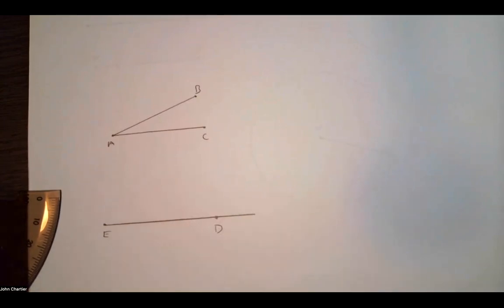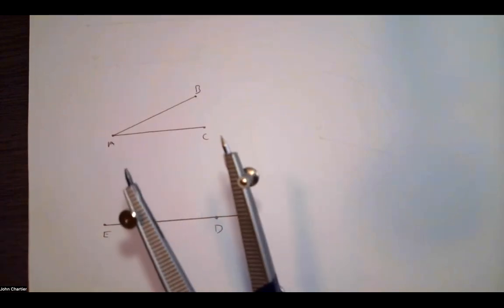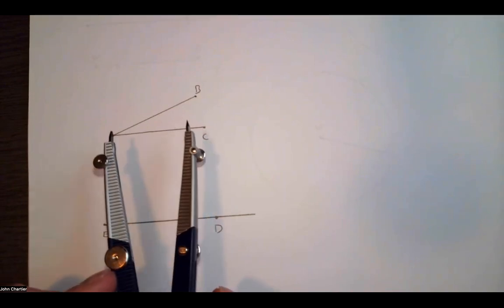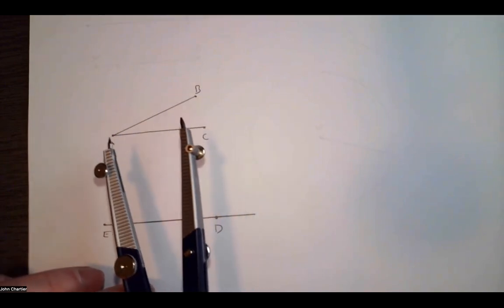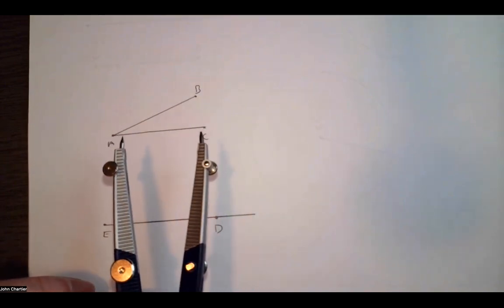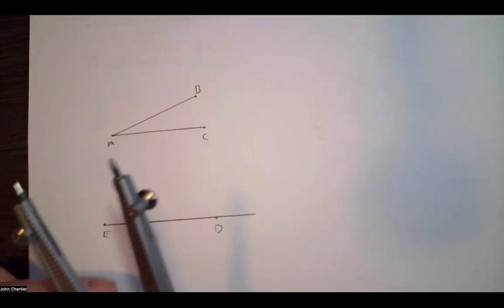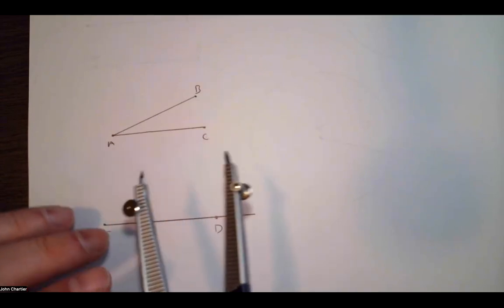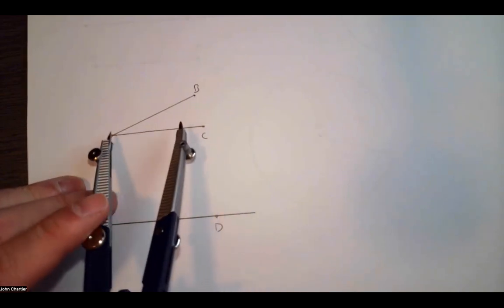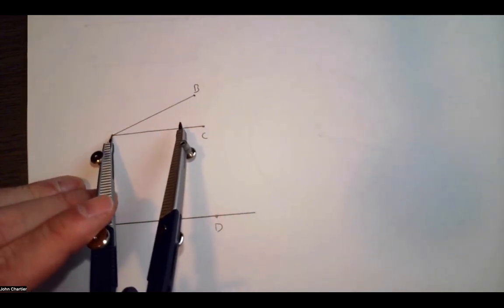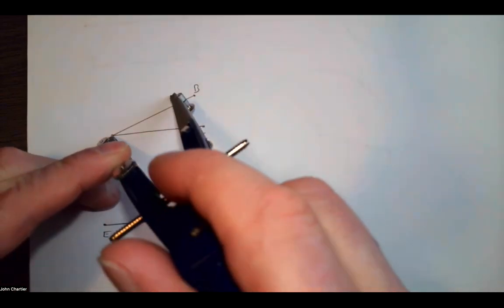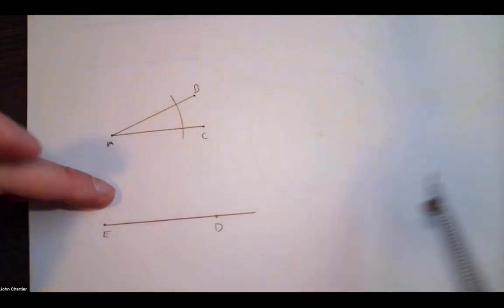Labeling anything at this point is not a requirement, but I did it anyway. Okay, so step number two is the one that's a little bit hard to understand. So here's what I'm going to do. Notice I'm going to look at ray AC right there, and I'm going to open up my compass to any distance as long as it's not larger than AC. And I'll just say this, if you want your angle to be accurate, then if you draw it towards the end of C, it's better than towards closer. It'll be a bit more accurate. Once I have that distance, and really it's a random distance, I'm going to put the point on the middle of point A, and then I'm going to draw an arc that goes through the two rays of the angle. You see what I did there?